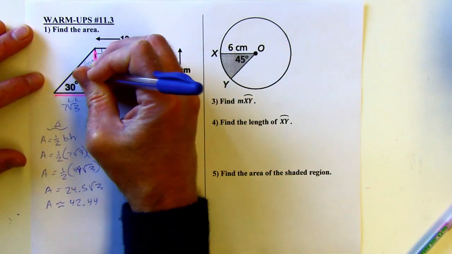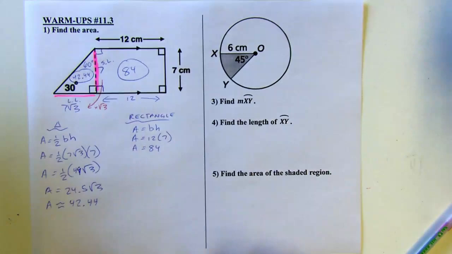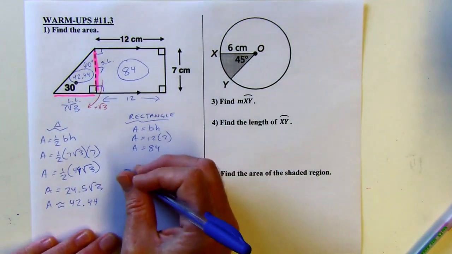So here, I'll put this in here. Okay, and now the total area, I'm just going to add those two bits together.